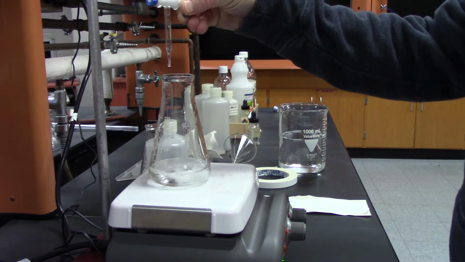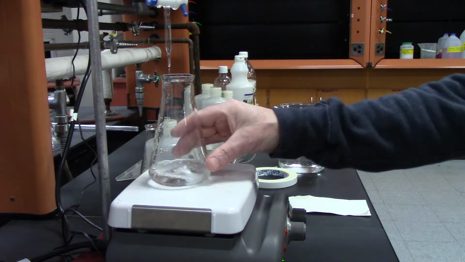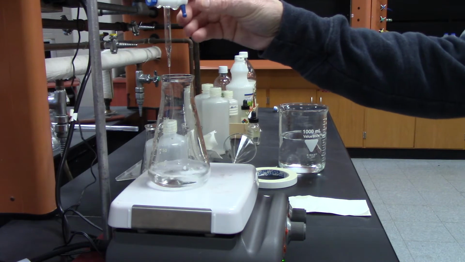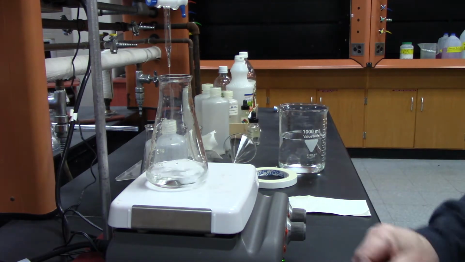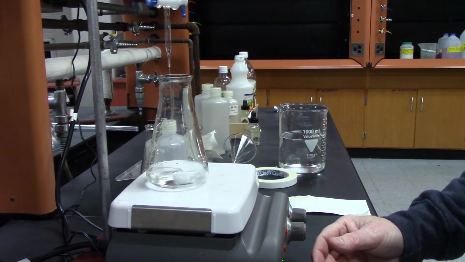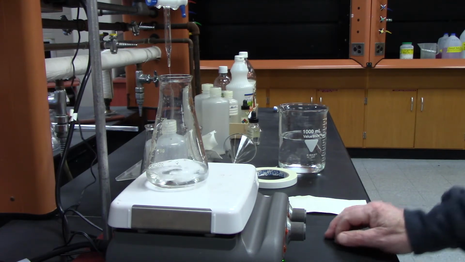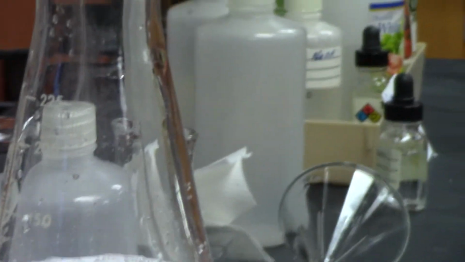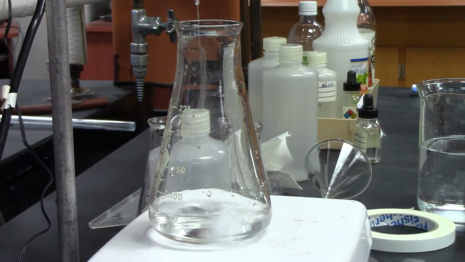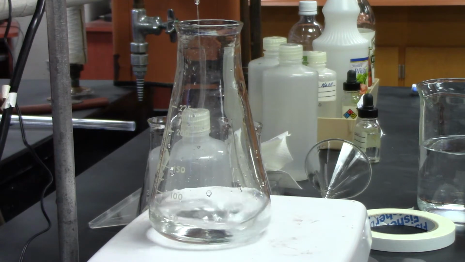All right, so I'm opening it up. And it's coming out kind of slowly. Kind of a racket here. But it's letting out, so far I've let out about 4 mils. And you can see the liquid hasn't changed any color yet. We just keep on adding it. There's a slow stream coming in here until it turns pink, and hopefully it will.